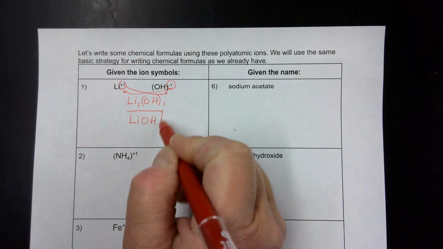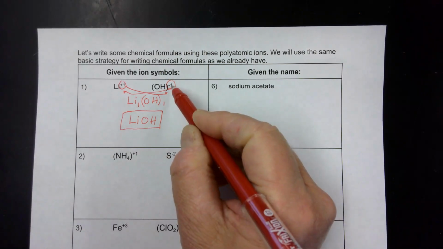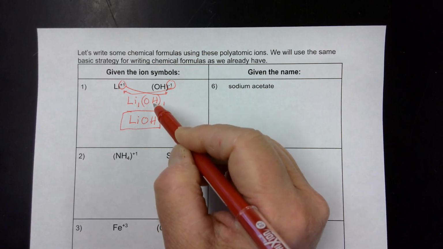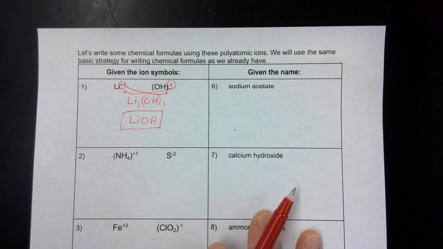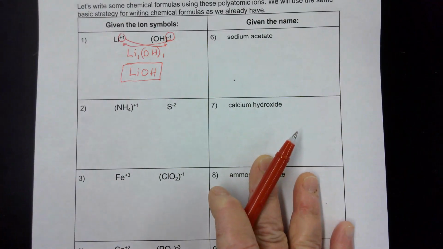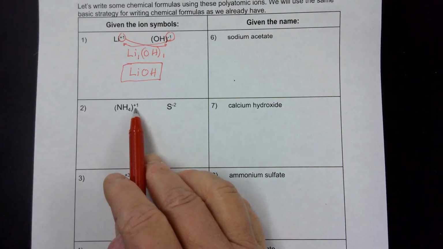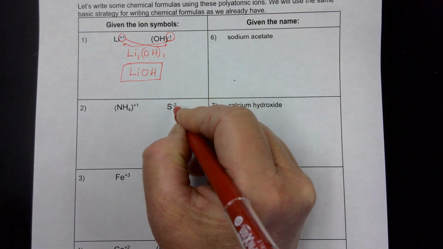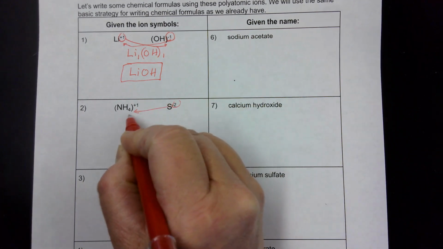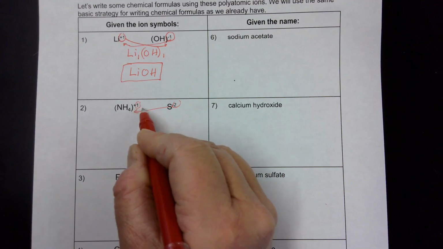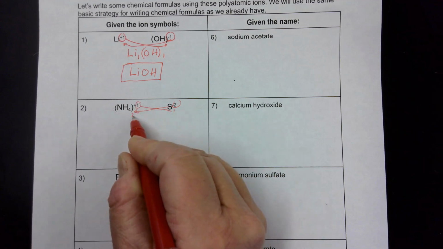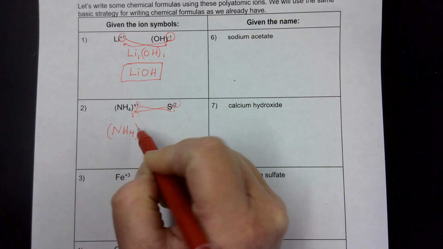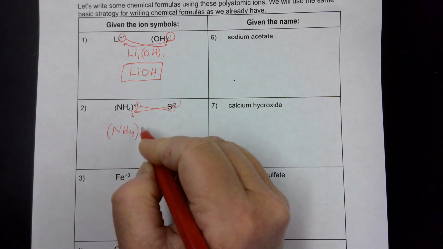The parentheses really come in handy only when you're trying to show the charge or when we need more than one of them in a compound. So let's see that in the next example. The next example is this NH4 +1 and this sulfide ion -2. So this 2 is going to come down here, and this 1 is going to come down here. And now what this means is we are going to need 2 of these NH4s.